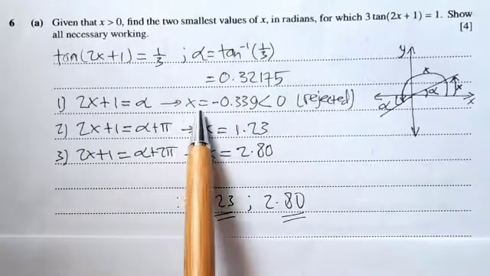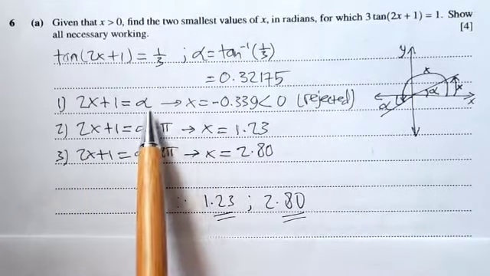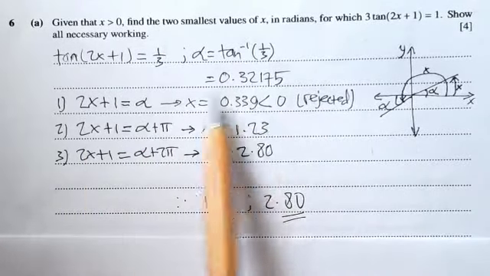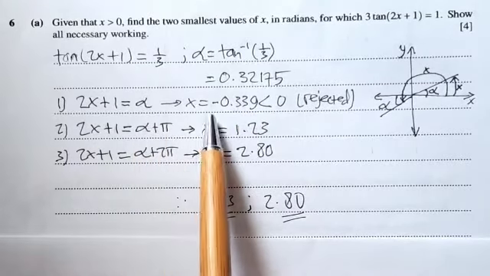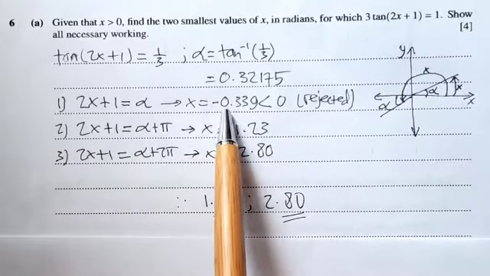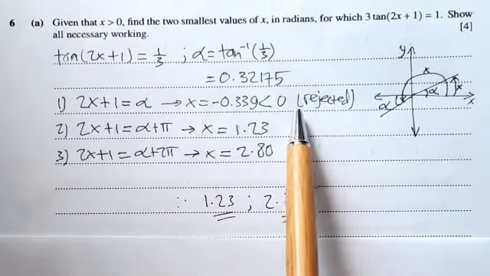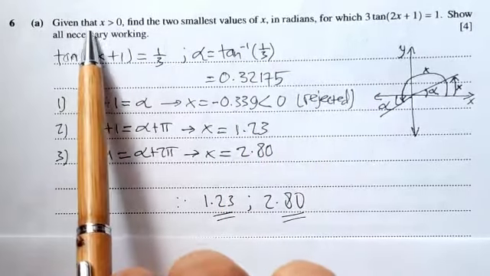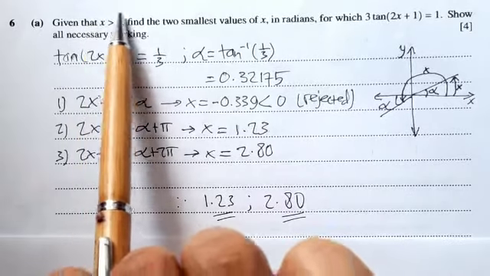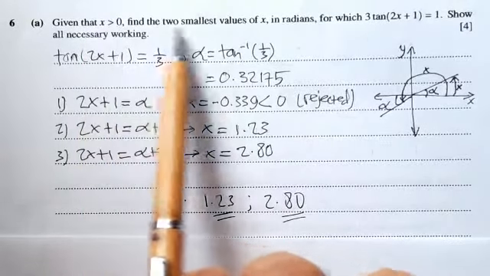From here we calculate x: (0.32175 minus 1) divided by 2, and we obtain x is minus 0.339, which is less than 0, thus rejected because x must be more than 0, which is the domain.